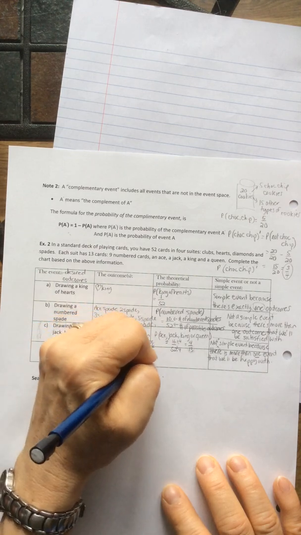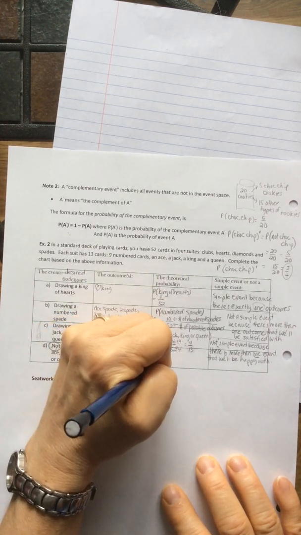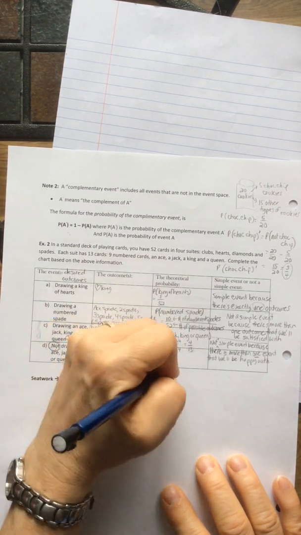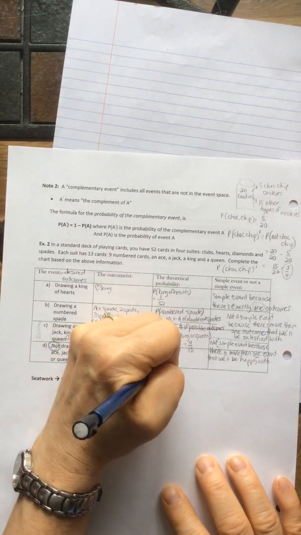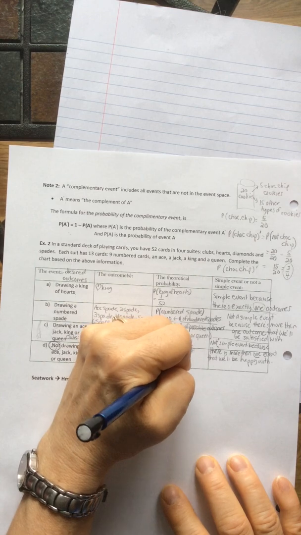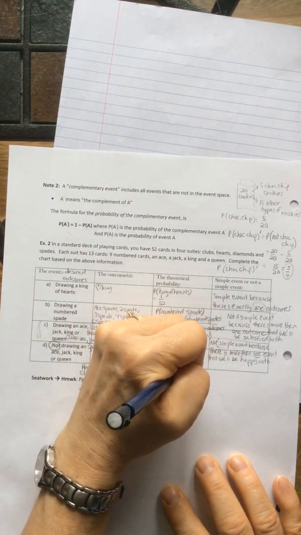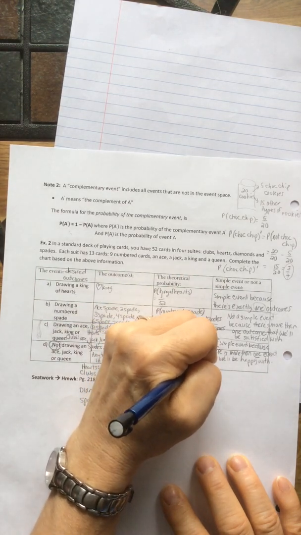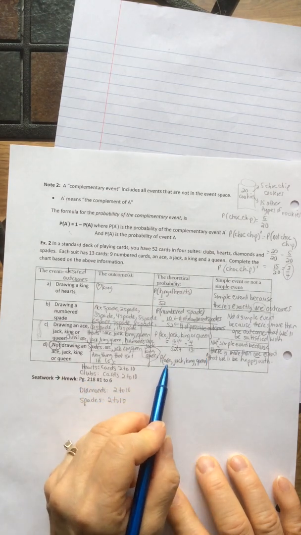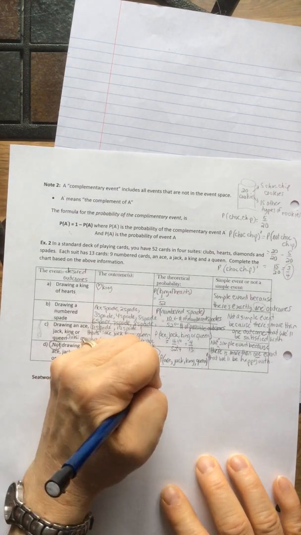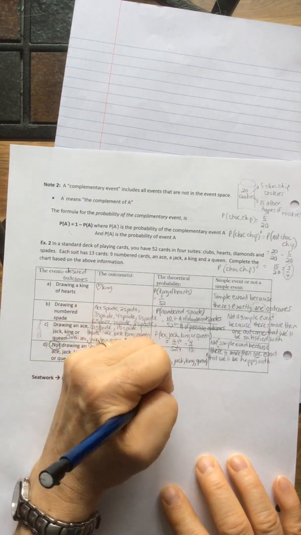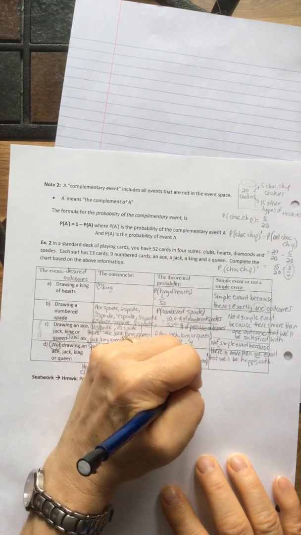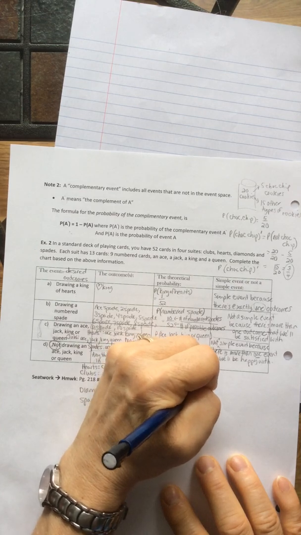We could say, though, that the probability that it's not an ace, a jack, a king, or a queen is equal to 1 minus the probability of getting an ace, a jack, a king, or a queen.